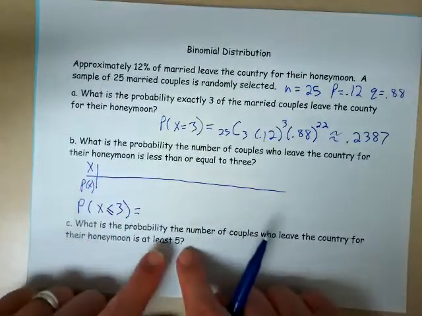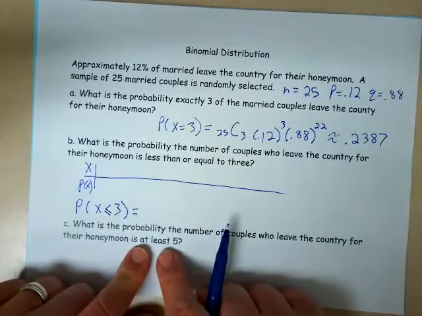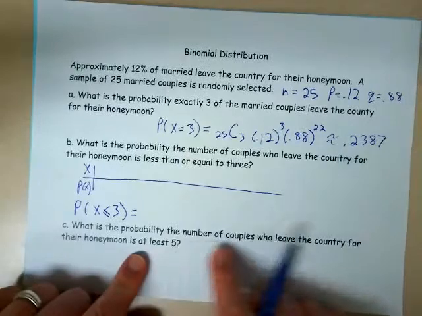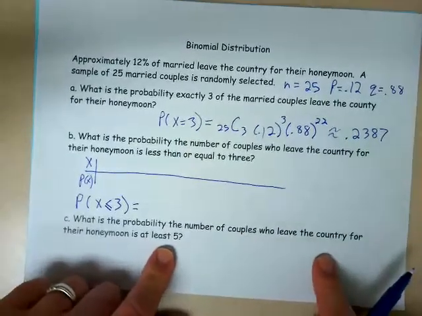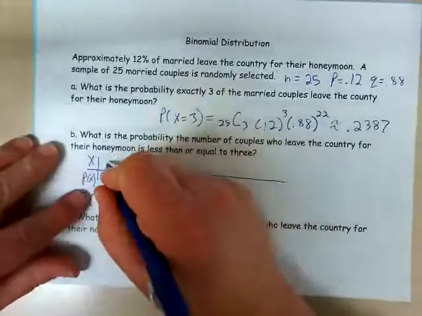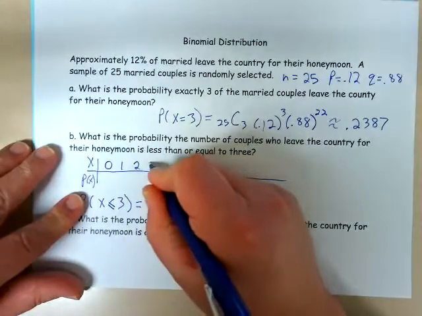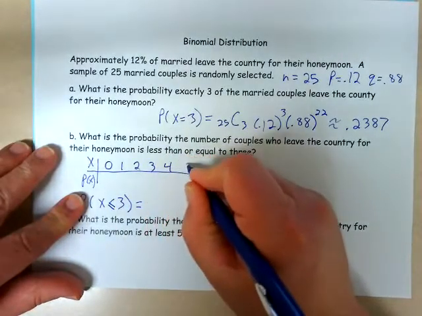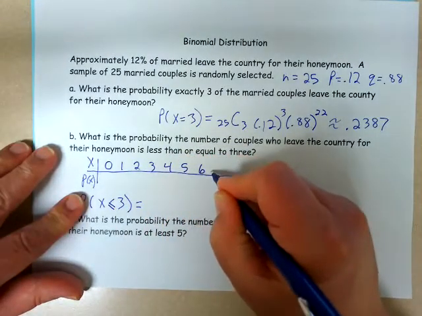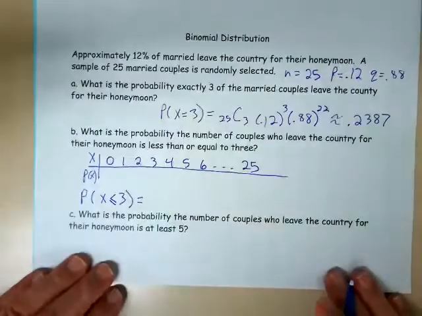I'm going to skip ahead and look at the last one, which wants me to find the probability that the number that leave the country for their honeymoon is at least 5. So I'll make this table go up to maybe 6: 0, 1, 2, 3, 4, 5, 6, on up to 25.